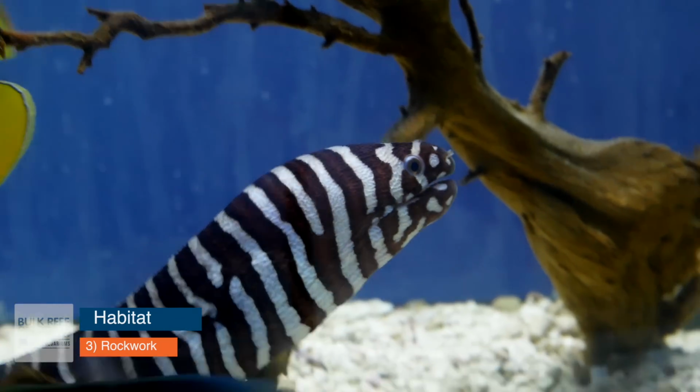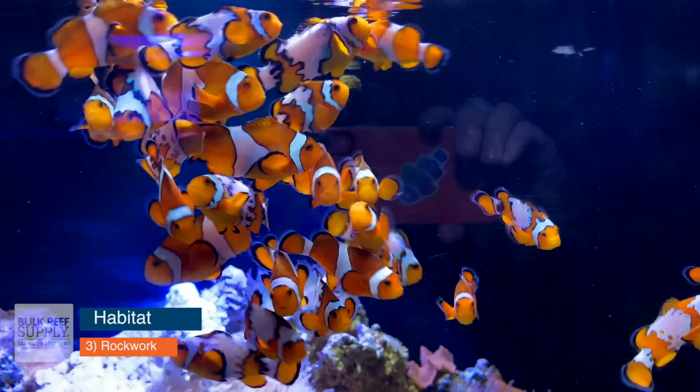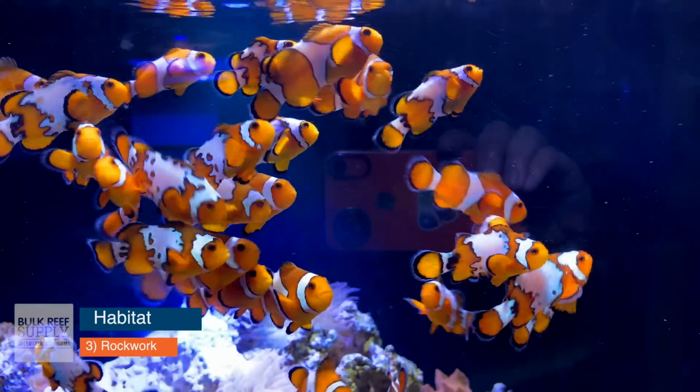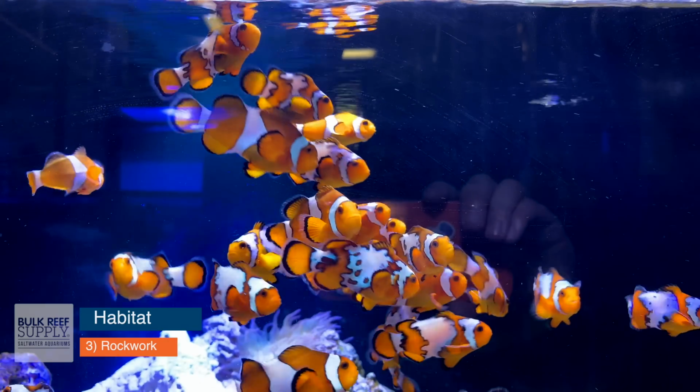area. A great example of this would be eels. They love to live in the rockwork, but they're going to come out to feed and such. They're just not going to be free swimmers. Then you have things like clownfish that while they don't necessarily live in the rockwork, they'll choose a certain area and usually defend that. The next category is reef compatibility.